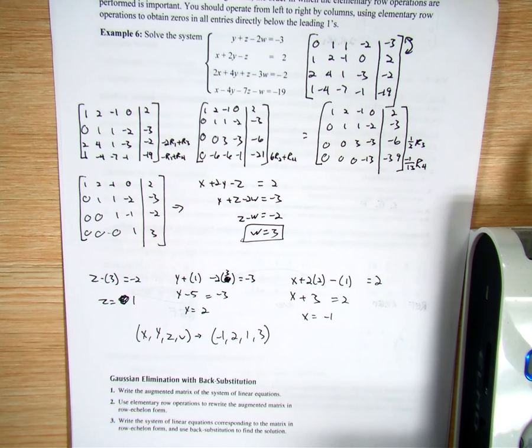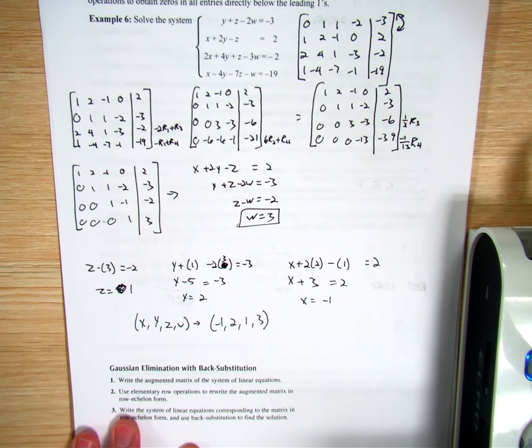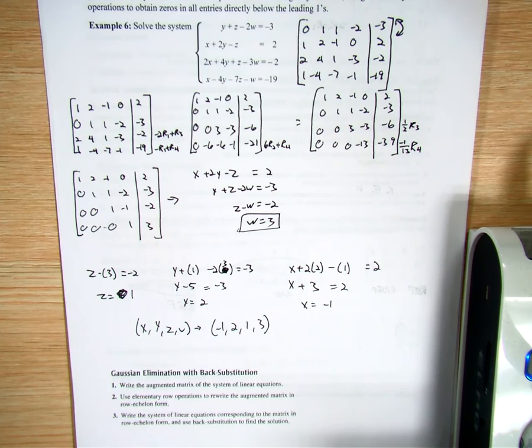Okay, let's see what we got with this. Gaussian elimination with back substitution. We're going to write the augmented matrix. We're going to use elementary row operations to get it to row echelon form. Write the system of linear equations corresponding to the matrix in row echelon form and use back substitution. So that's kind of what we just did there. Gaussian elimination with back substitution.